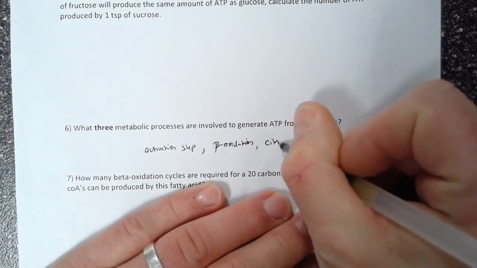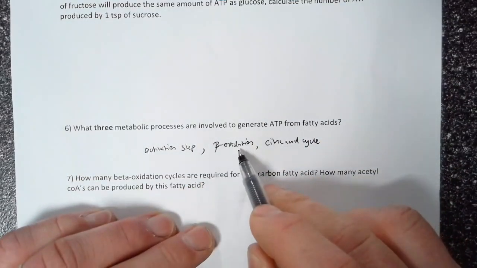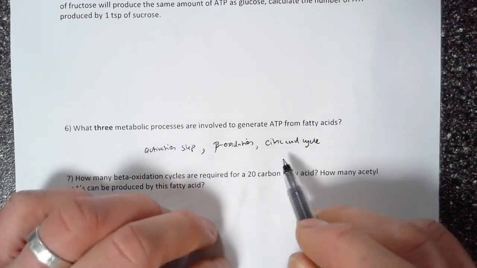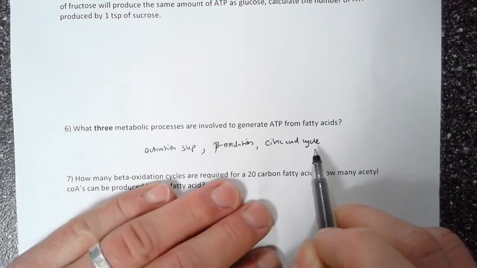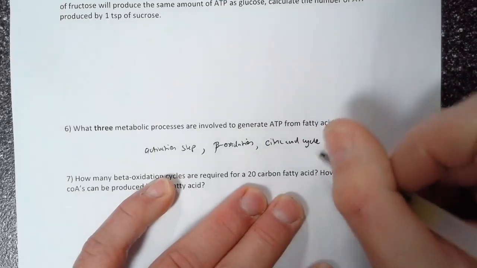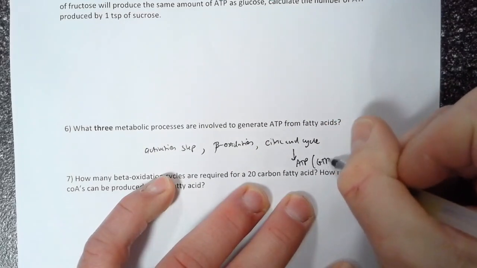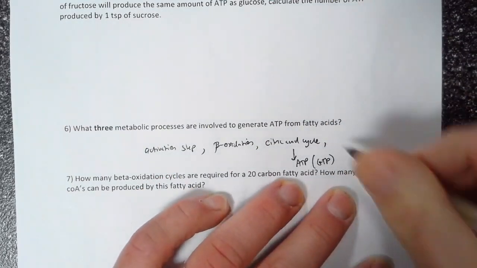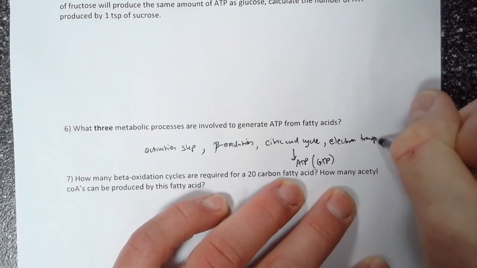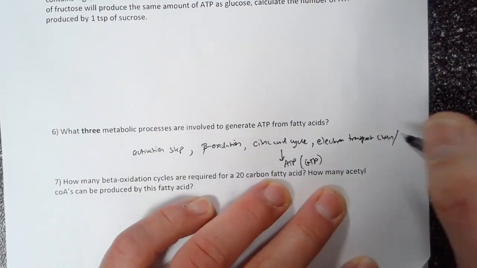Citric acid cycle is where acetyl-CoAs, which are also made in beta oxidation, enter, and those more NADH and FADH2 get made, in addition to a few GTPs, one for each acetyl-CoA. So some ATP comes off in the citric acid cycle. Put in parentheses GTP. But where most of the ATP comes off, that's going to be the electron transport chain, coupled with oxidative phosphorylation.